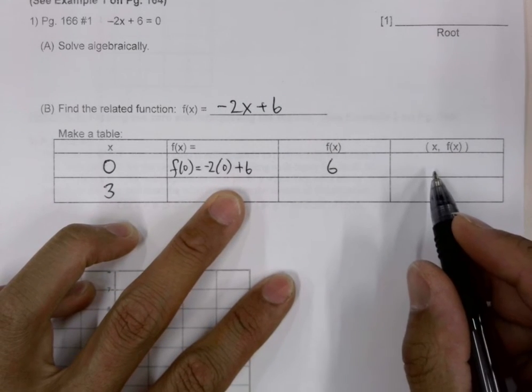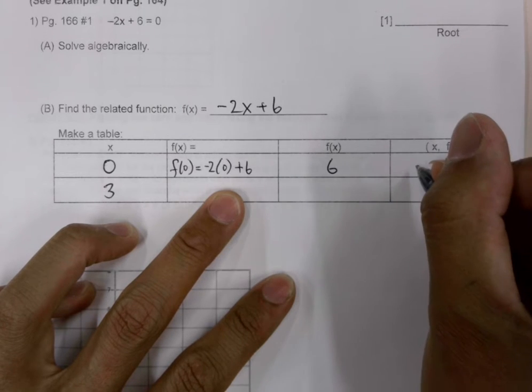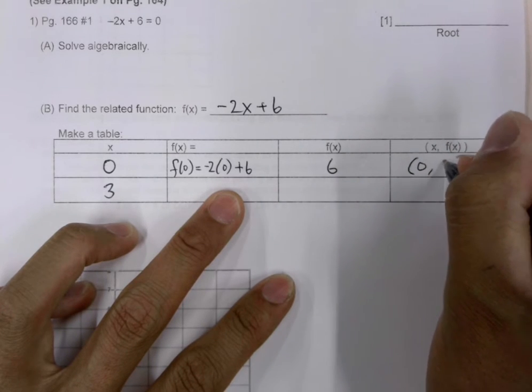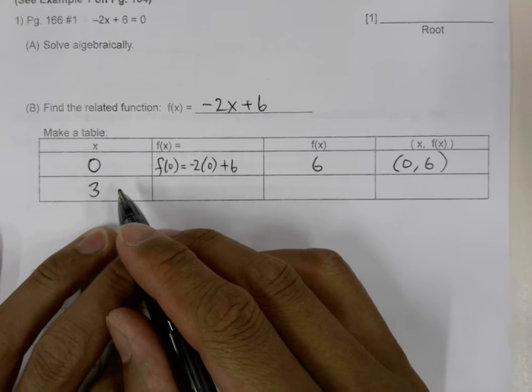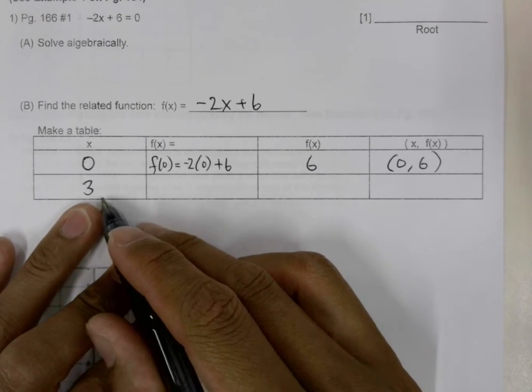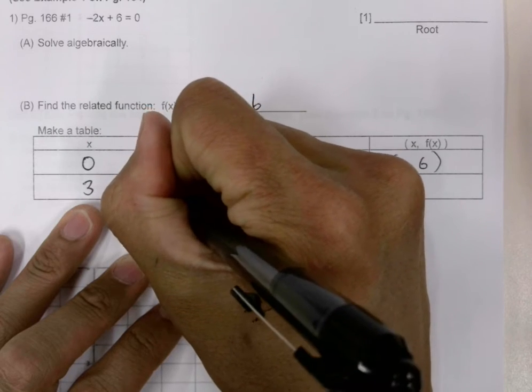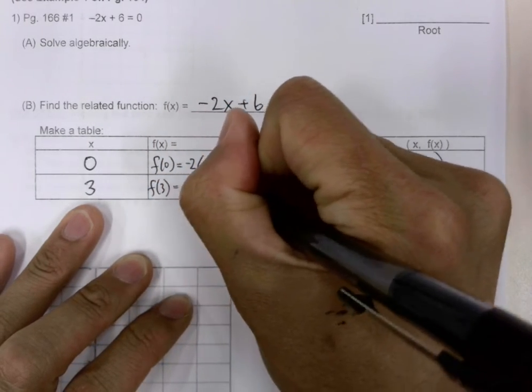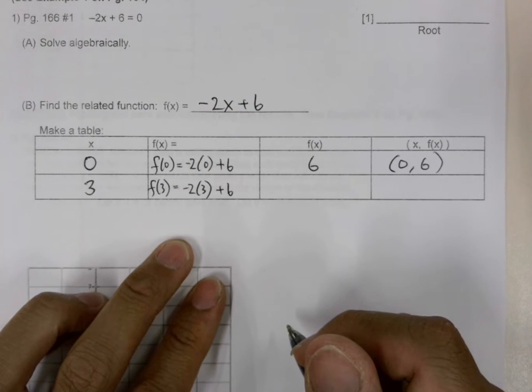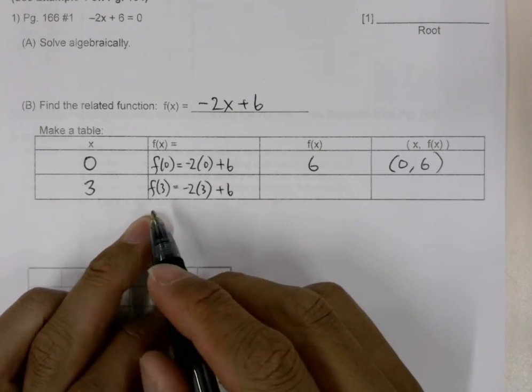Which means that our ordered pair is 0, 6. Let's do the same for x is equal to 3. F of 3 is equal to negative 2 times 3 plus 6. What did I do?